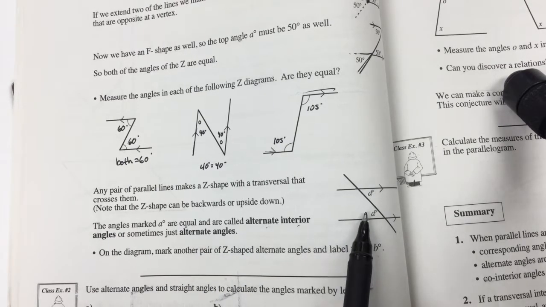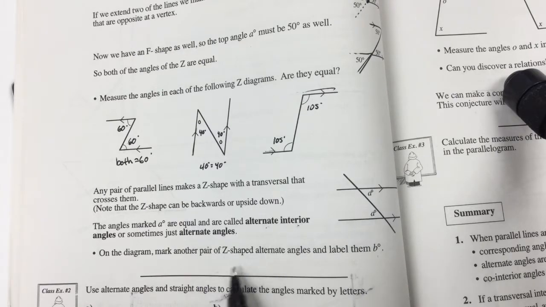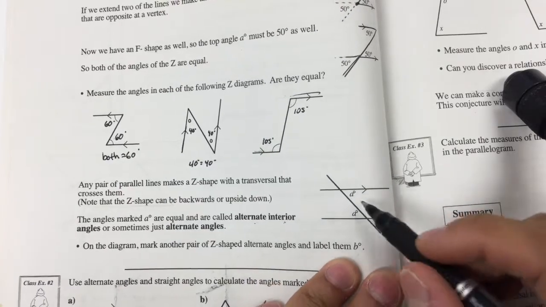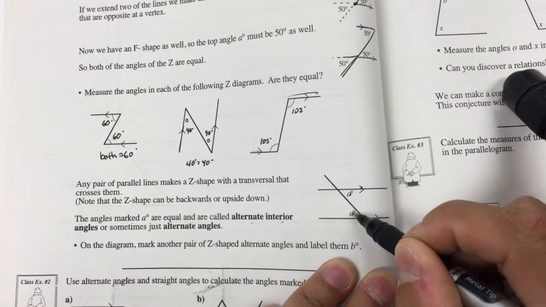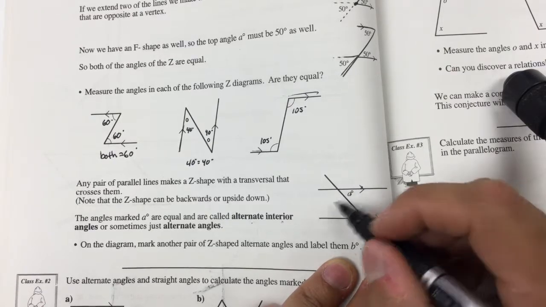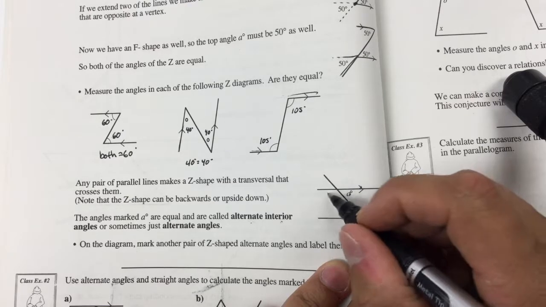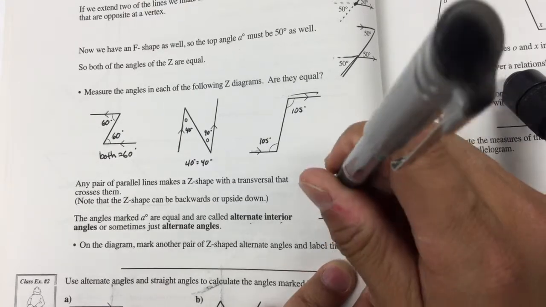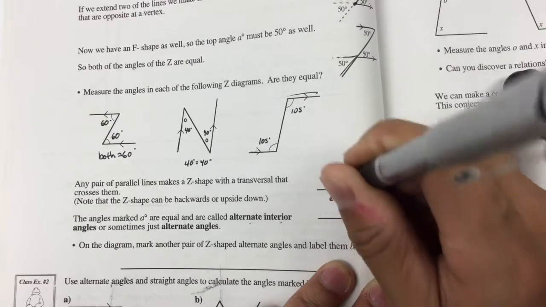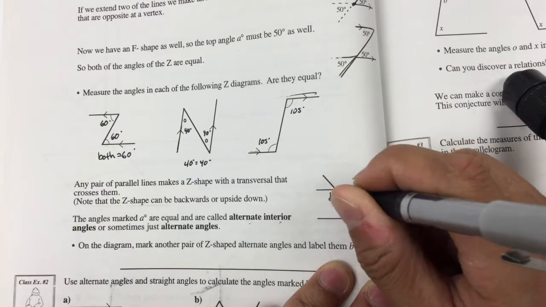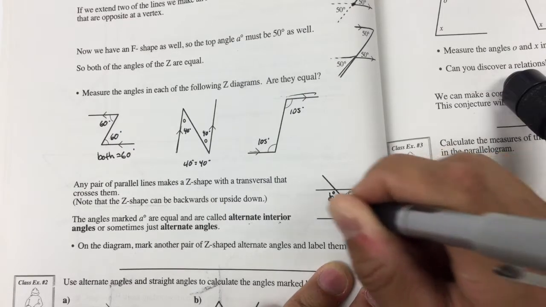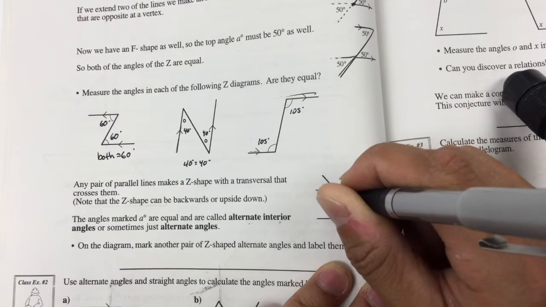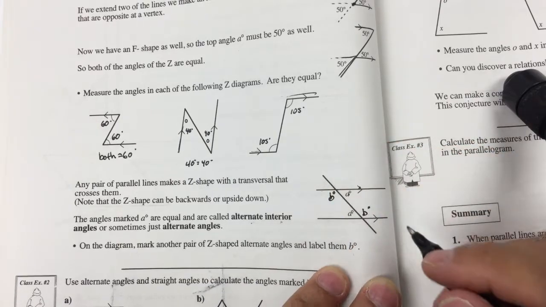So on the diagram above here, what we want to do is mark another pair of Z-shaped alternate angles and label them B degrees. Well, I have these angles that would be equal, so angle A and an angle A. But if you think about that, if supplementary angles are equal to 180 degrees, and if I were to call this angle here B degrees, then this angle would alternate with this angle here. And these two angles, B degrees and B degrees, would also be equal.